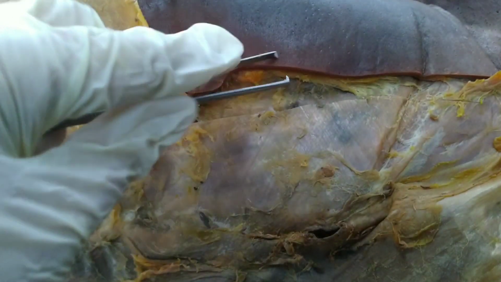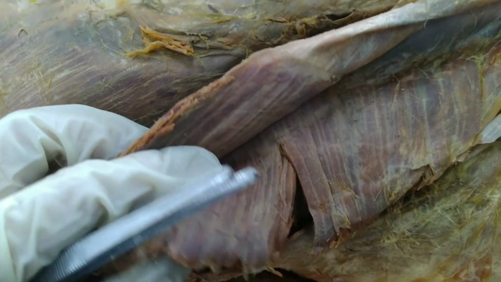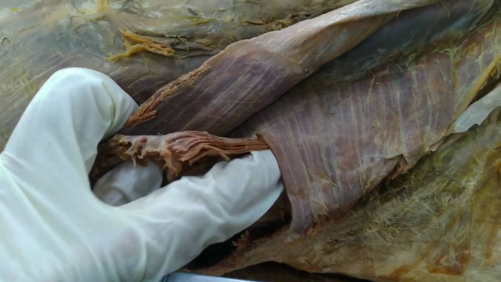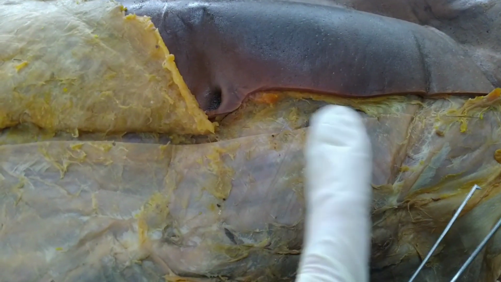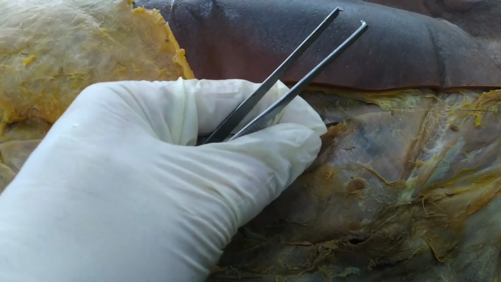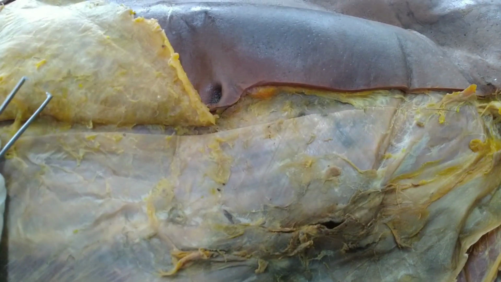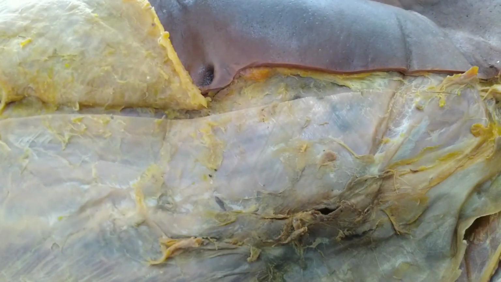So the anterior rectus sheath below the arcuate line is formed by the aponeurosis coming from all three lateral wall muscle layers: external oblique, internal oblique, and transversus abdominis muscle. So to repeat, the anterior rectus sheath below the arcuate line is formed by aponeurosis coming from all three muscle layers. The arcuate line is visible, or it will be visible once we open up the abdominal wall.